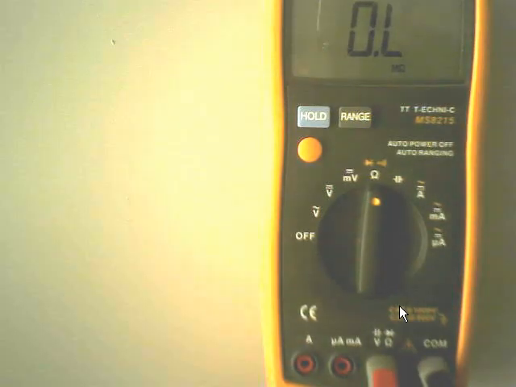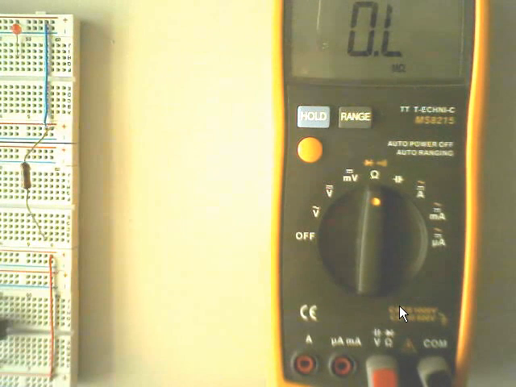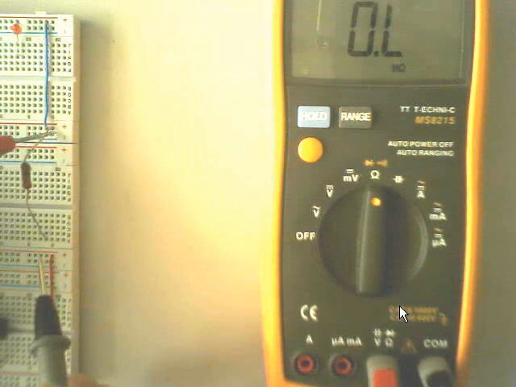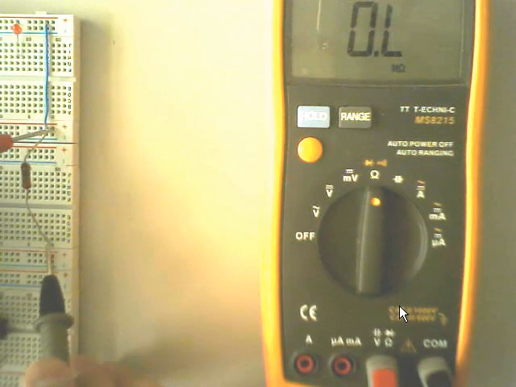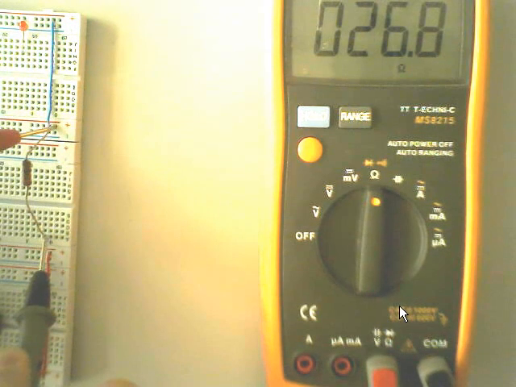I will read the value of it. Look, I have a resistor here. I'm reading the value, and it automatically adjusts the scale.